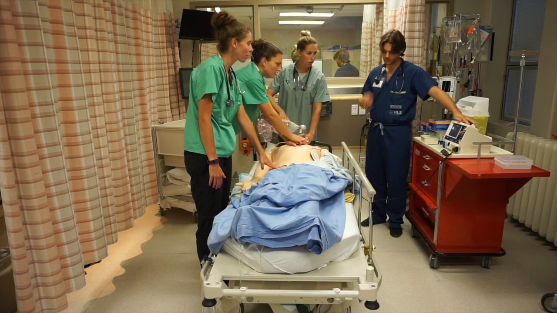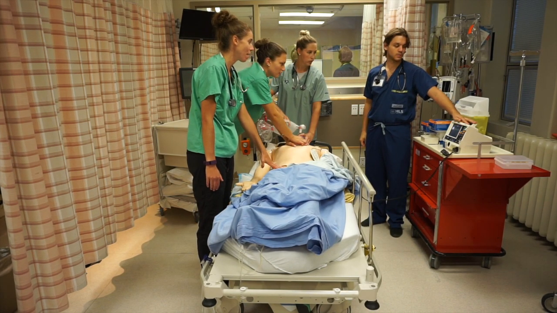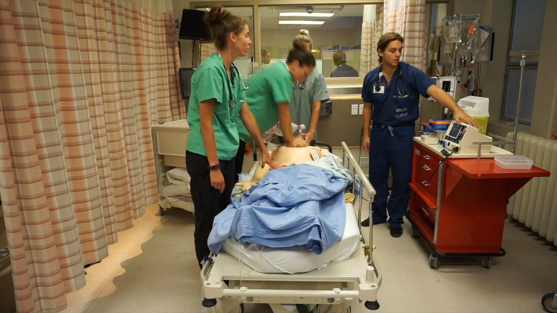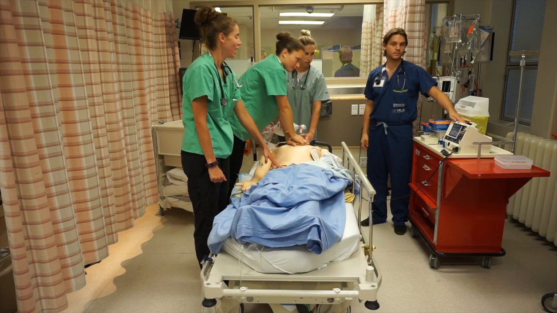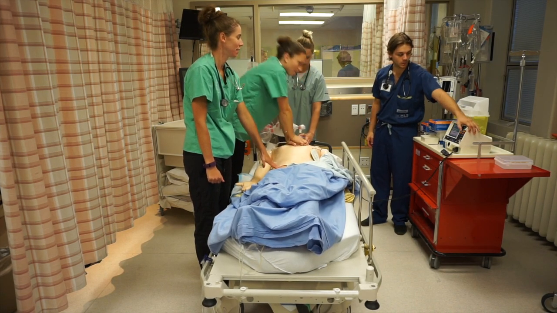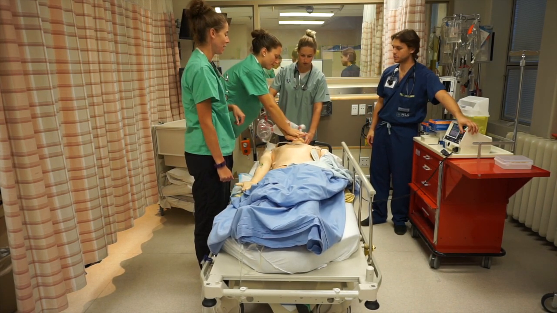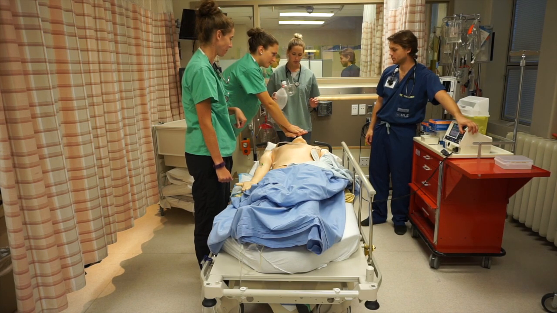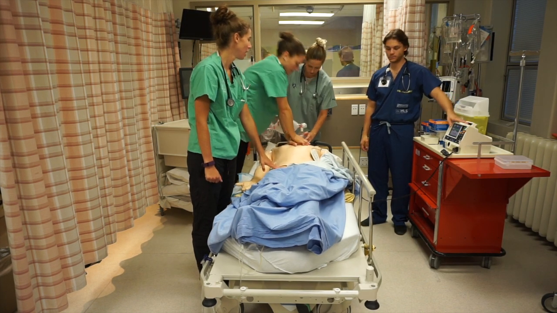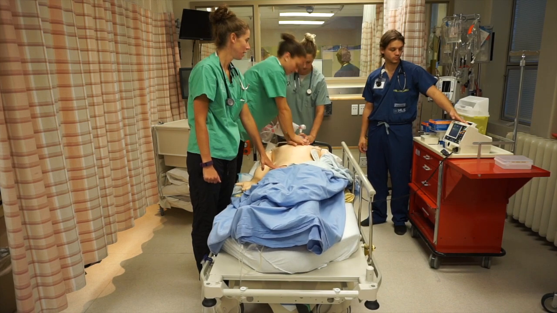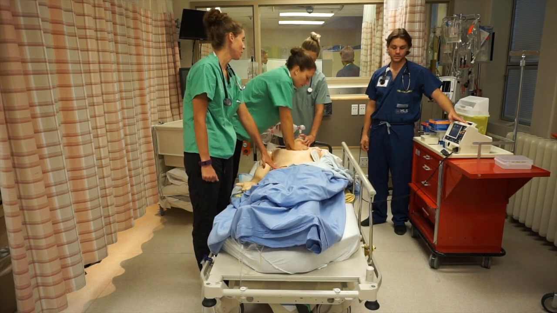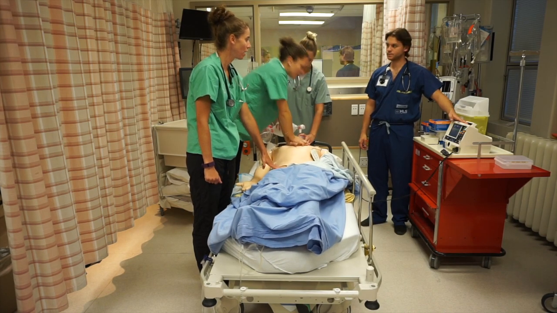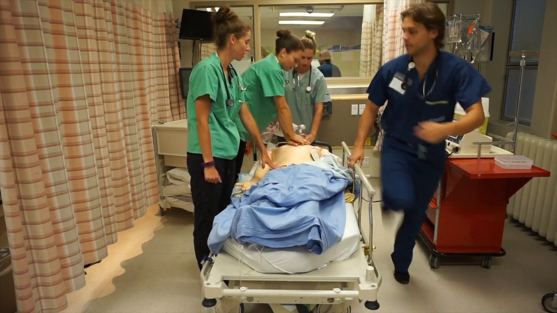Alright, so on the monitor there, it looks like he's in V-fib, so can you resume CPR? And Andrew, can you charge to 200 joules, please? Charging. Charged. Everyone clear? Clear? Shock delivery. Alright, and Savannah, can you keep track of the rounds of CPR and let me know once you've reached our 5th round? Andrew, do you mind switching after this? Sure. I'm getting prepared.